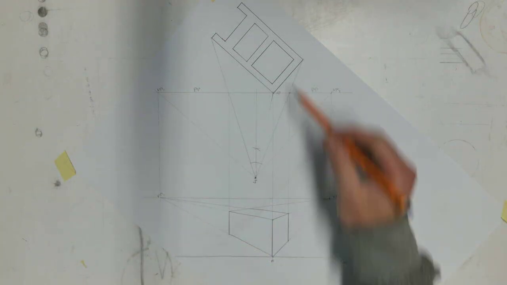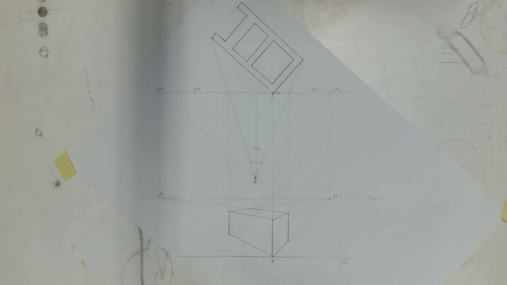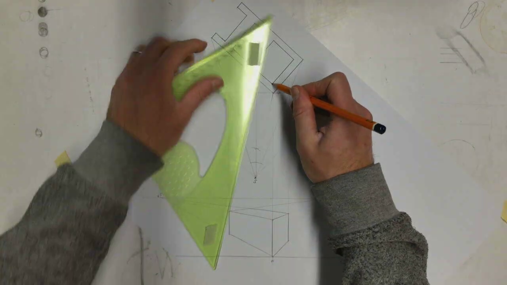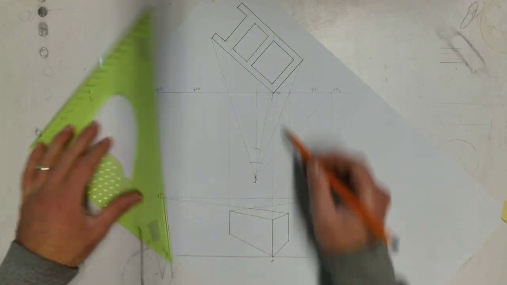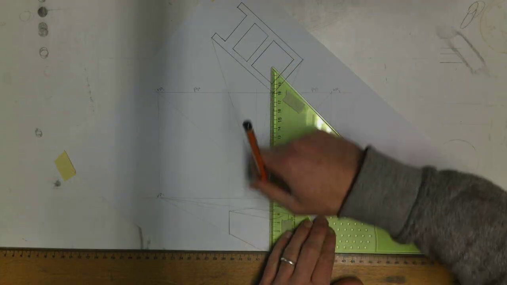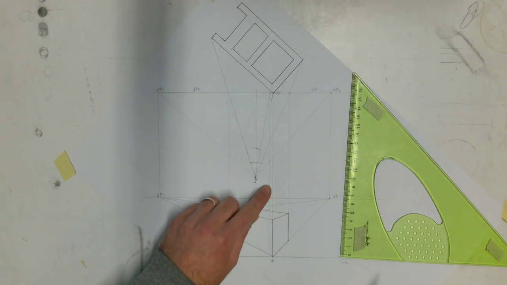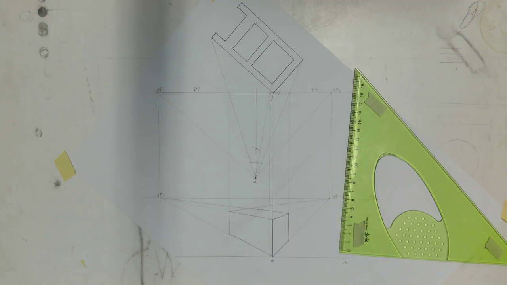Now the next thing I want to work out is this square here and that box there. So the first thing I would do as always is I would join that corner back to S, and where it hits the picture plane I can take it down. Now the problem with that is I don't know where to stop with it. It's somewhere within that box, but I don't know where to stop it.